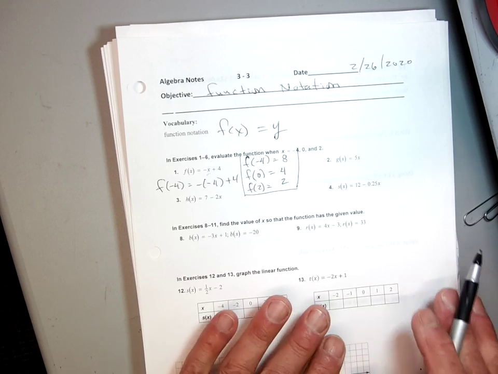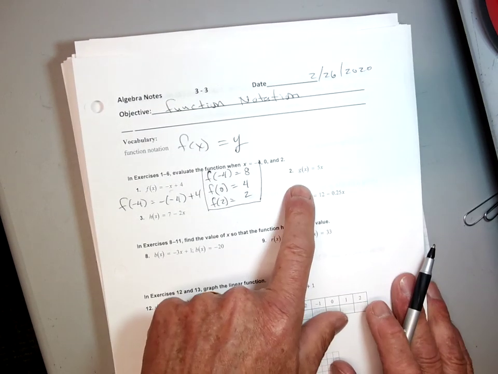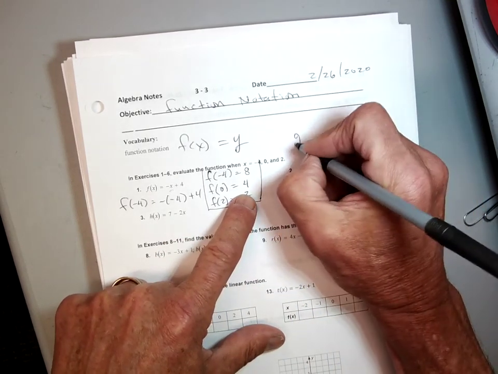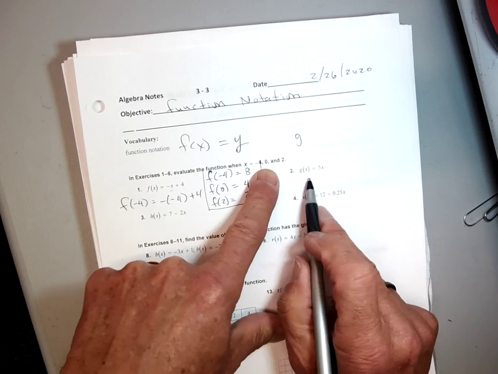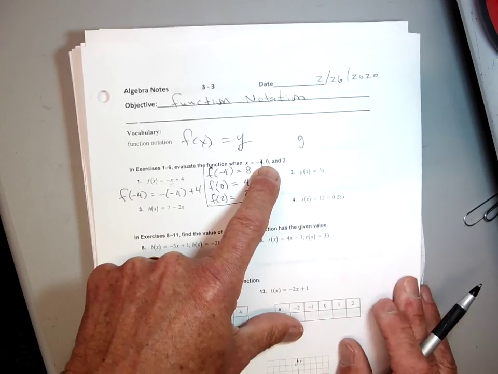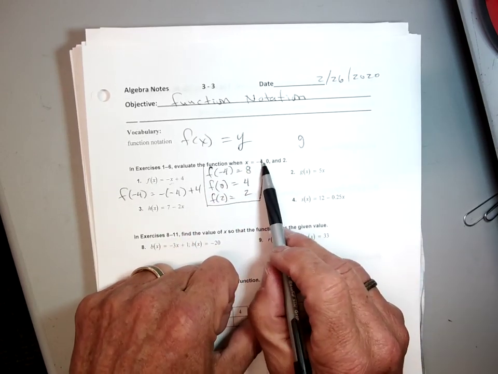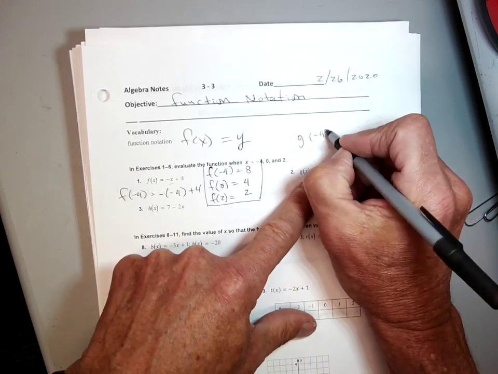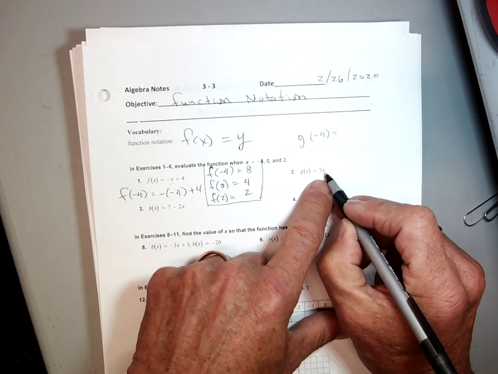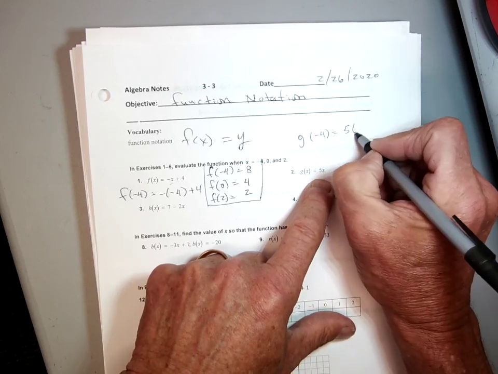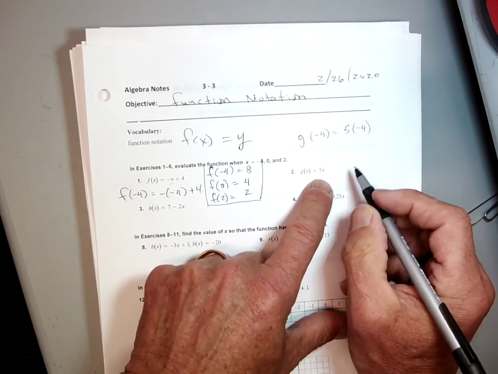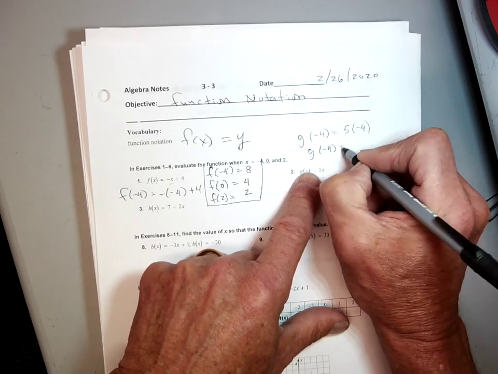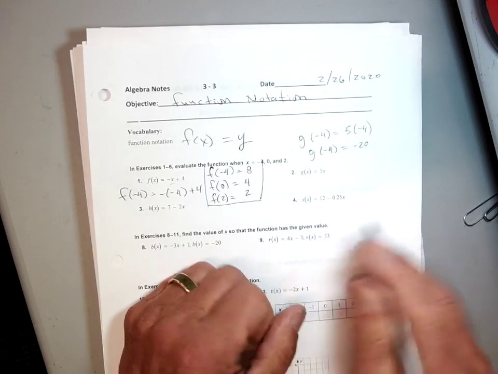All right, let's look at number 2, okay? Do number 2 also. Okay, same thing. We're going to go g of -4. So plug -4 in for x, okay? So don't let this confuse you. Since it says x equals -4, plug -4 in for x. So g of -4 is equal to, plug -4 in for x, 5 times -4, okay? So we can say that g of -4 is equal to -20.